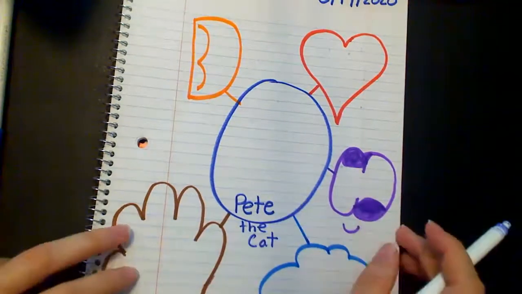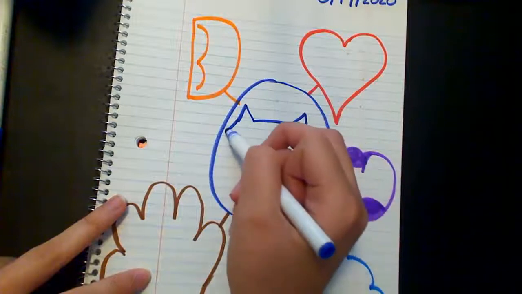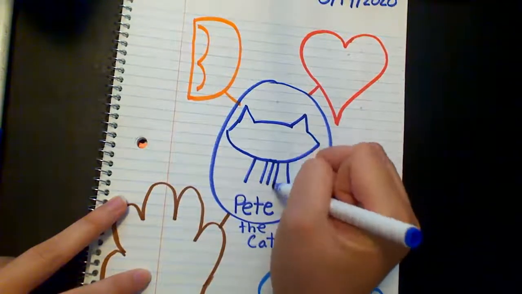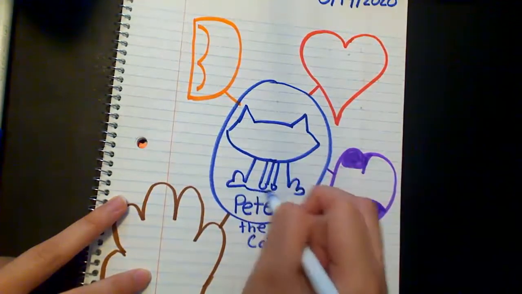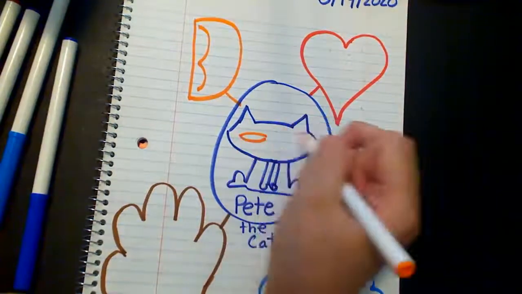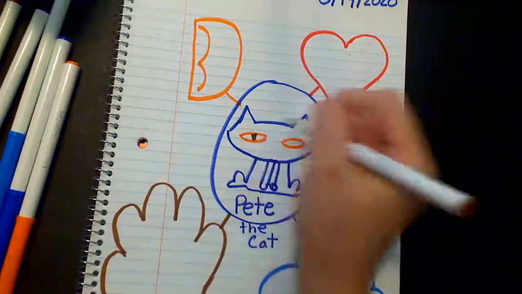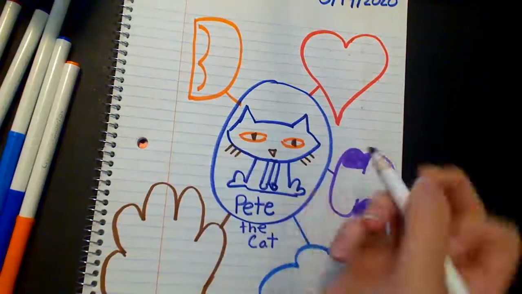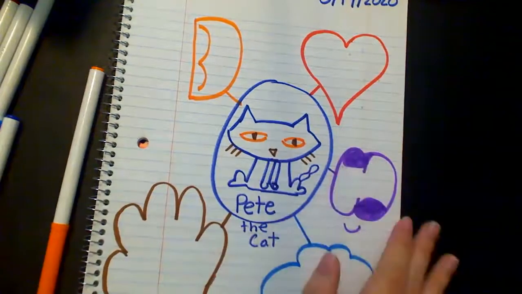For the first circle, we're going to draw Pete the Cat, since he is our character. I'm not going to go in super detail like how I did it in class during live, but you'll just kind of get an idea of what the character looks like. He looks a little froggy, but it's okay. Okay, so I'm going to continue making my little Pete over here. He's got dark eyes. Okay, so I have Pete the Cat. I'm going to make his little tail. There you go.